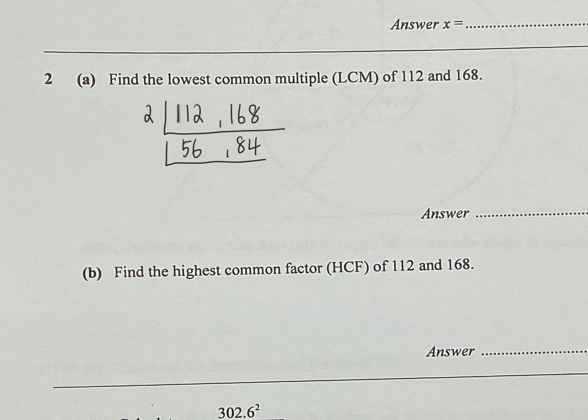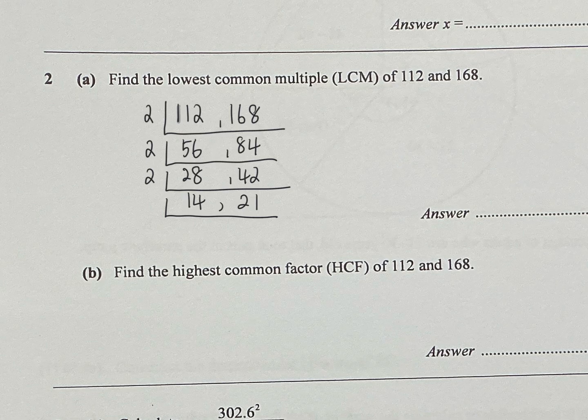Then do some more. 2, then it's 28 and 42. Can divide some more. 2 and 14, 21. Then you can divide by 7. 2 and 3. Cannot divide already. So those numbers that you divided until you cannot divide, this is your HCF for this answer.